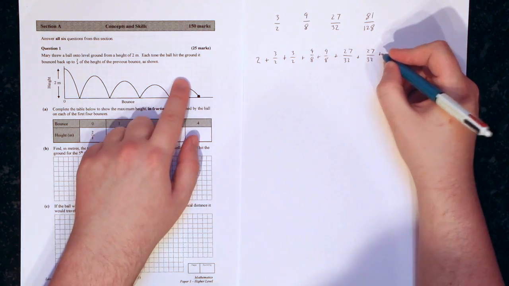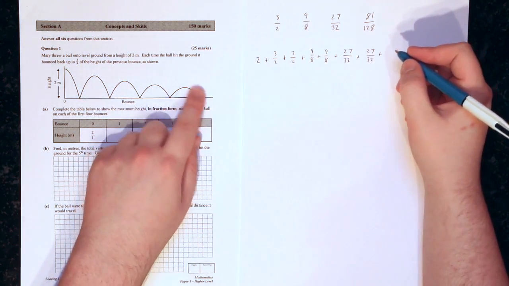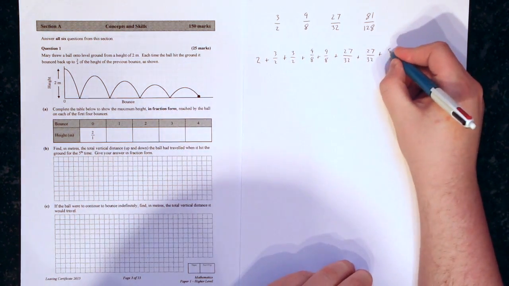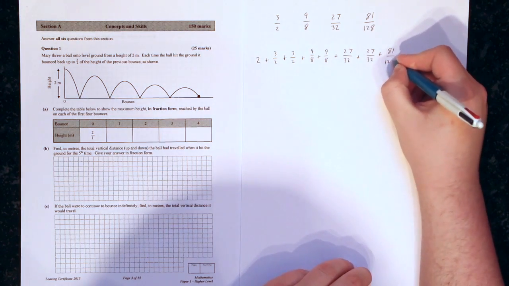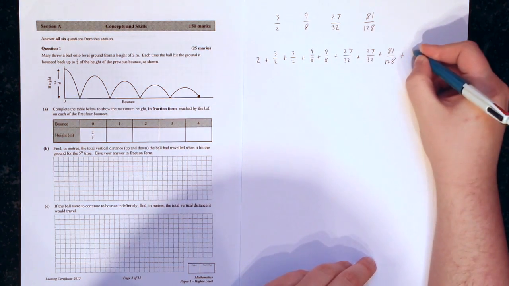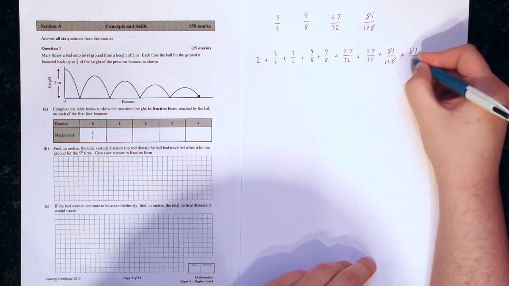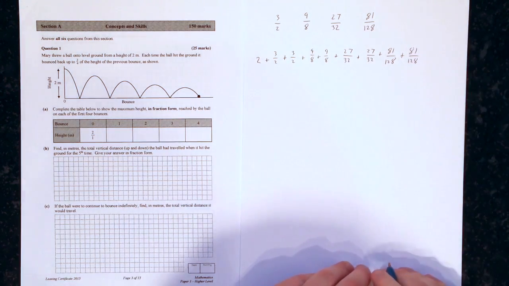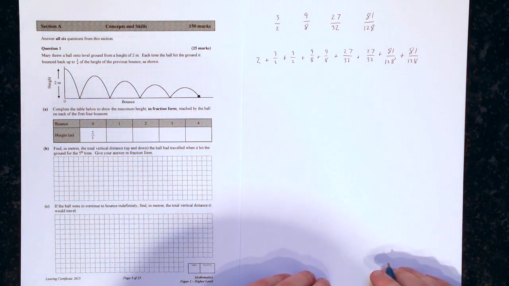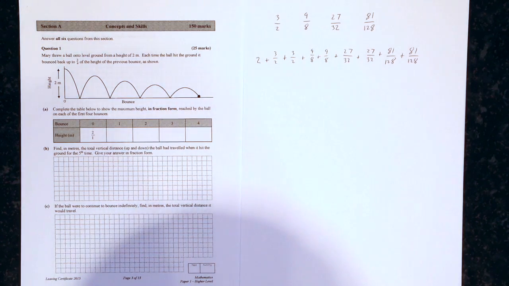And then it will go up by 81 over 128, and then back down by 81 over 128. So that is the total vertical distance that the ball has traveled when it hits the ground for the 5th time.